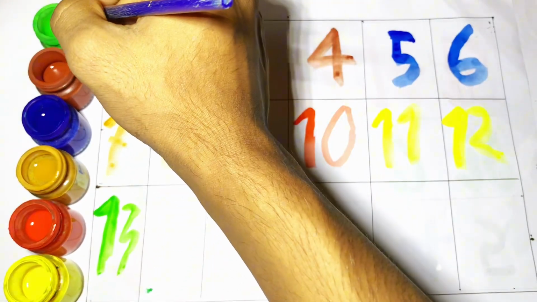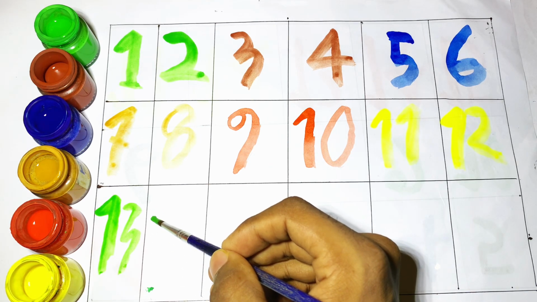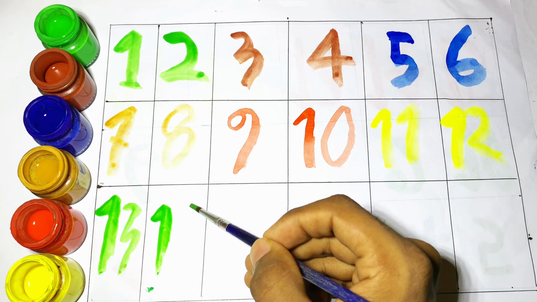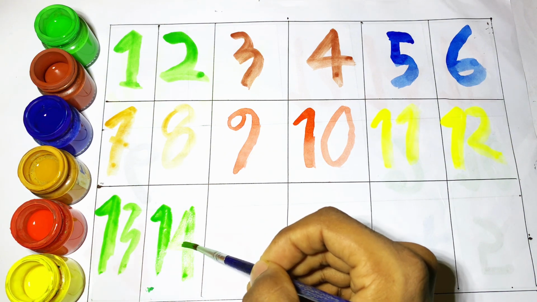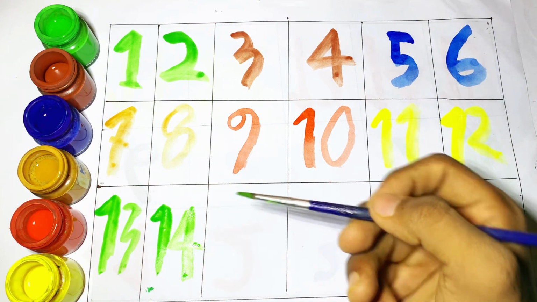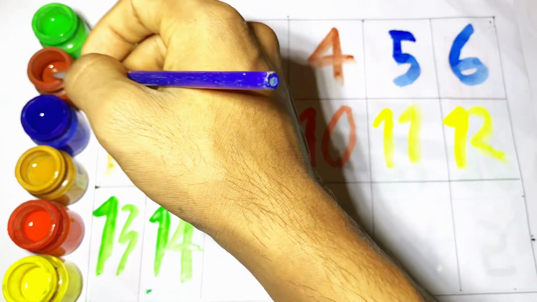Kids, again use green color and draw 14. The number 14. Kids, write 15. The number 15. And use brown color.